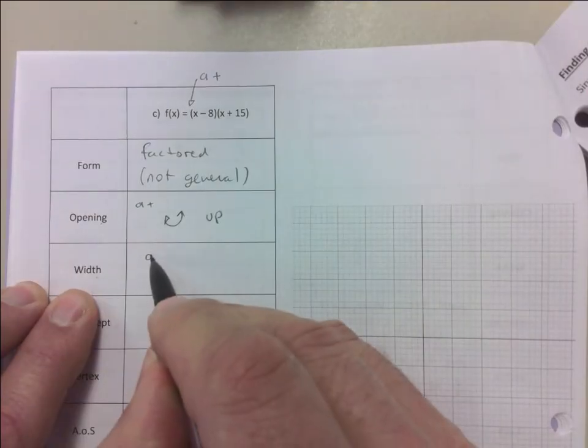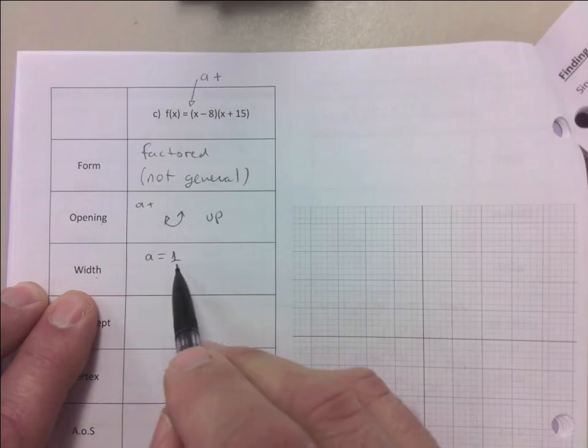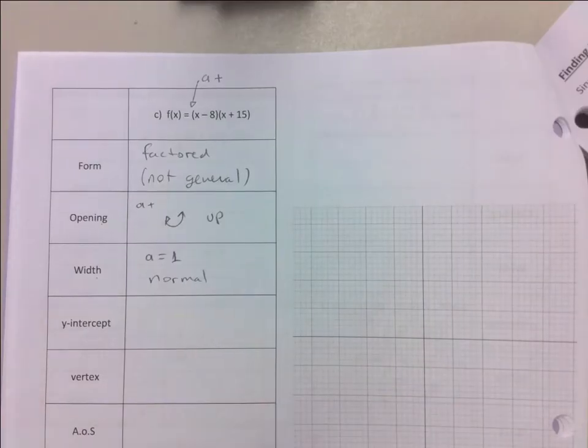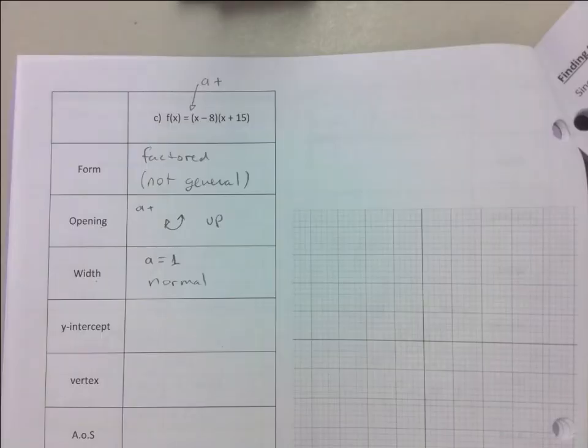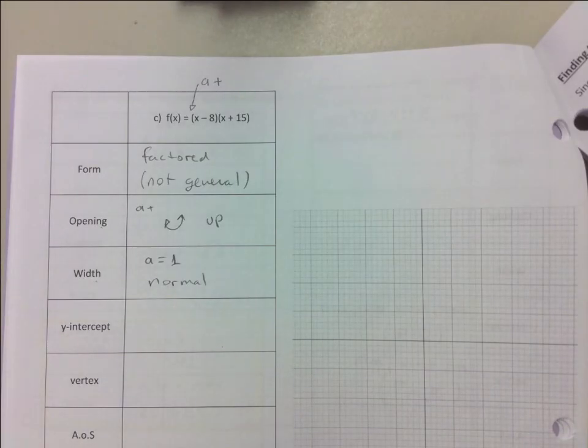The width, this one isn't as important to me, to be honest, because the calculator will take care of that for you. But if A is equal to 1, we kind of call that a normal width. It's not going to go super wide and then go up. Or it's not going to be super narrow, almost like going straight up. It's going to be like a normal shape. That's kind of what you need to expect. And then the y-intercept and everything else we can just do with our calculator. So I'll leave that for now. But these three things I would expect you to just get by looking at it.